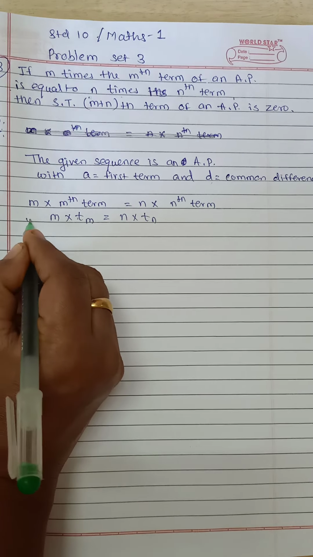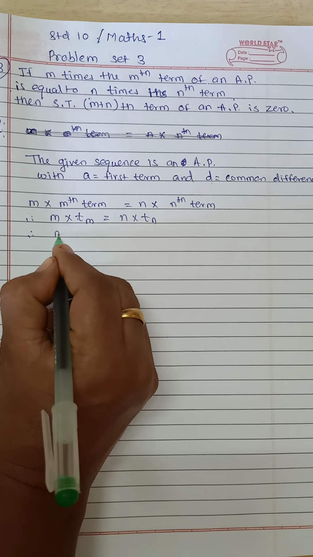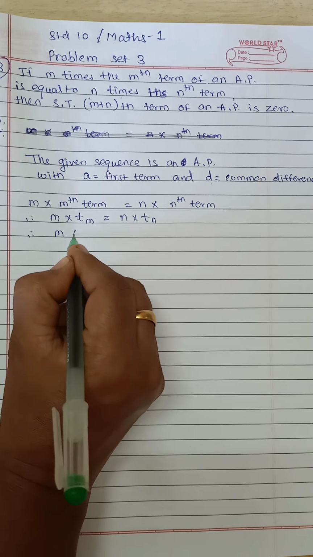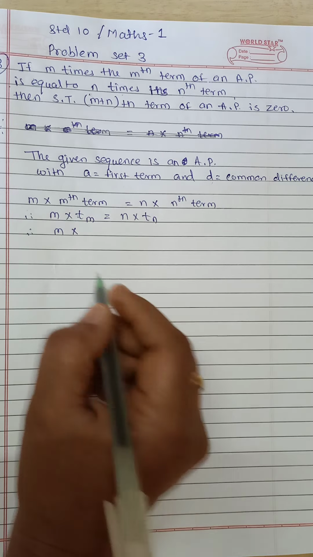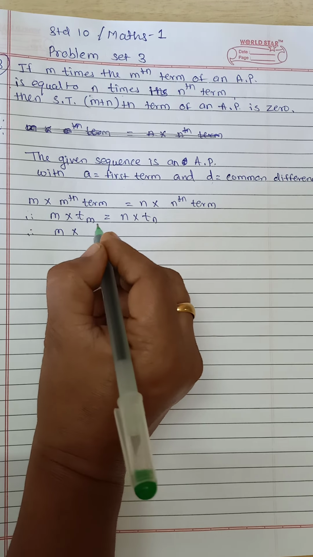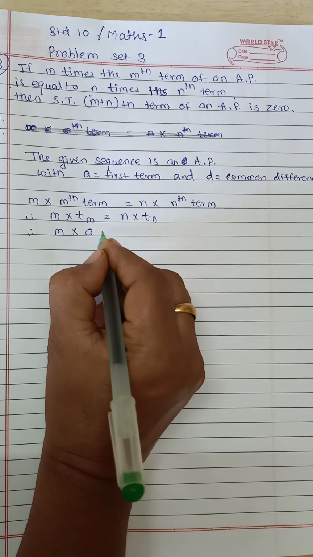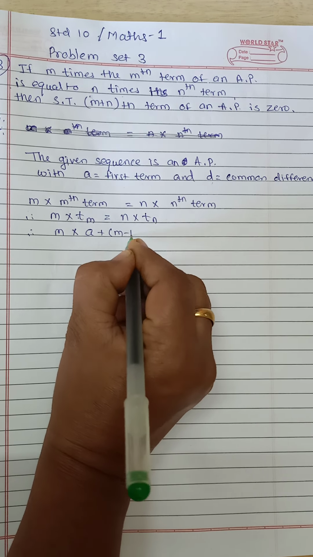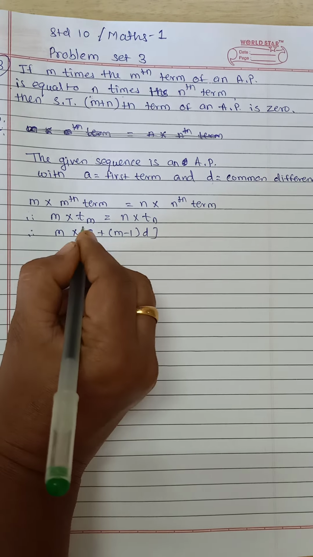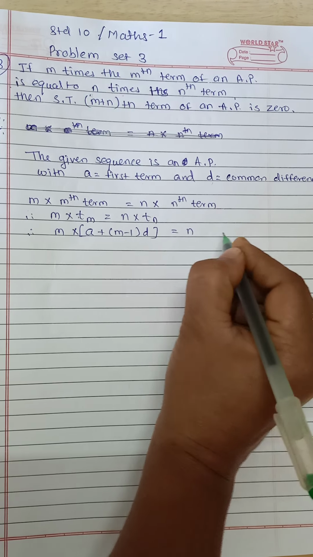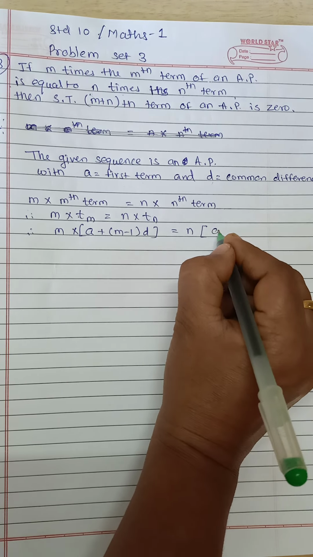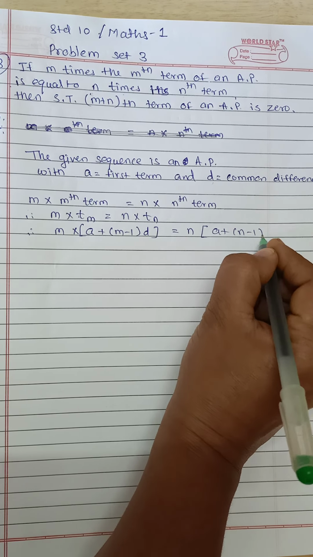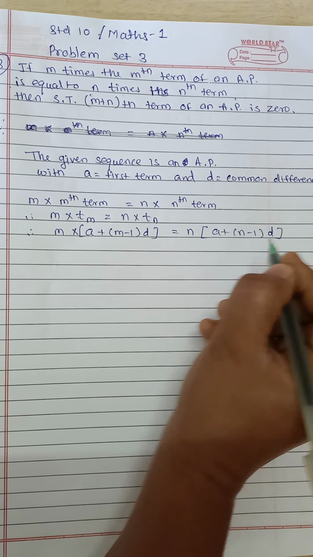Now we know the Tn formula, so by that we'll write Tm. The Tn formula is a plus (n minus 1) into d. So Tm will become a plus (m minus 1) into d, and this is n in the bracket a plus (n minus 1) into d.